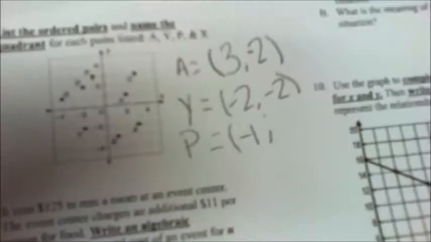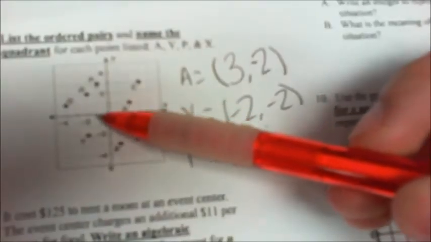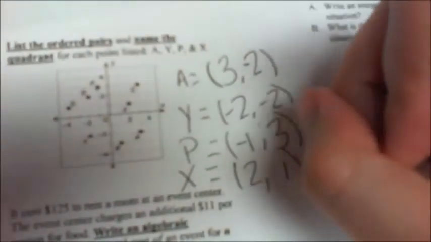Point P is up here. So if we count over, we see that we went over 1 to this direction, which makes it a negative 1. And then it's up 1, 2, 3. And since it's up, it's a positive 3. Finally, X is over here. We can see it's right by that 2, so we know our X value is 2. And it only goes up 1, so it's a positive 1.